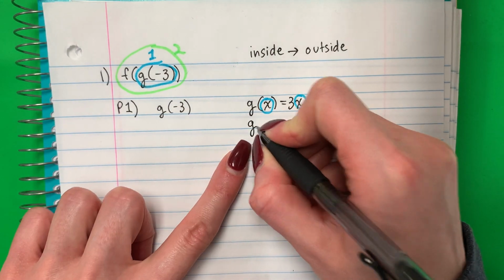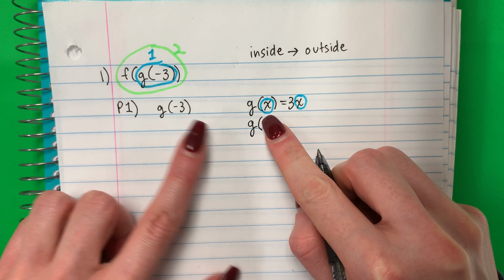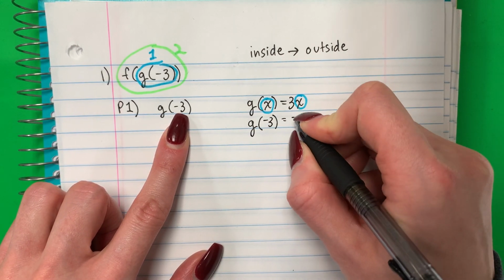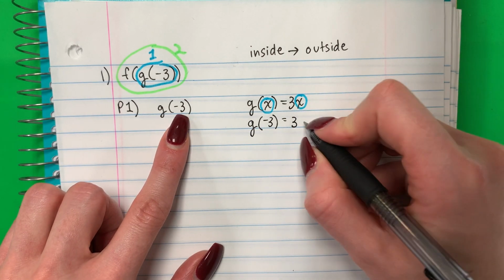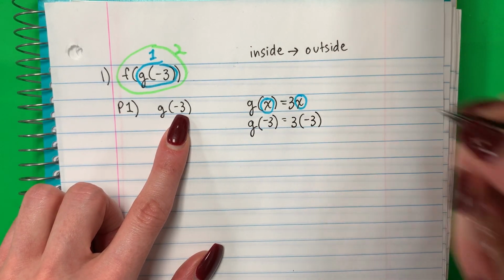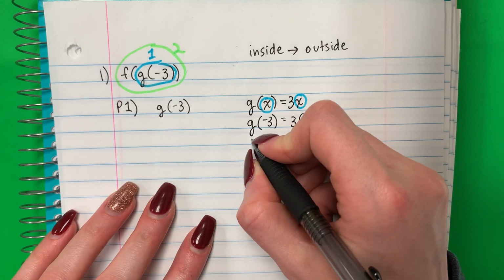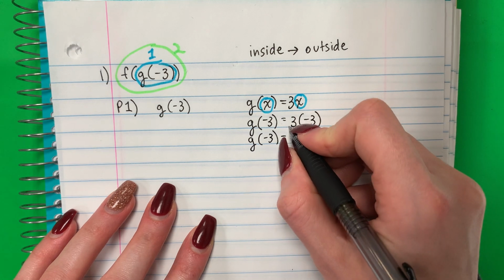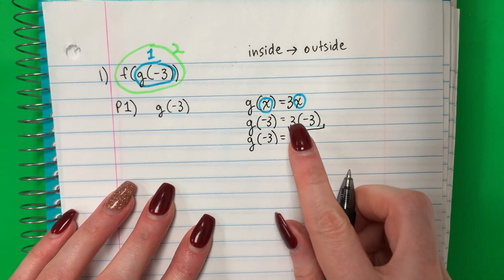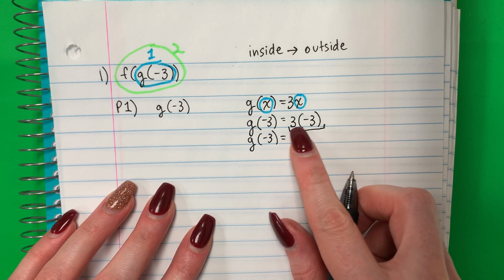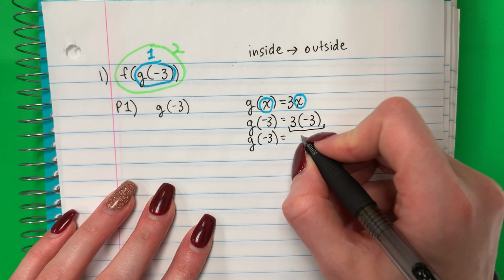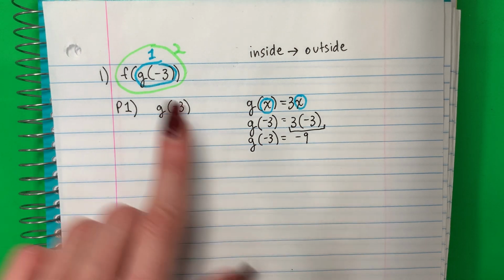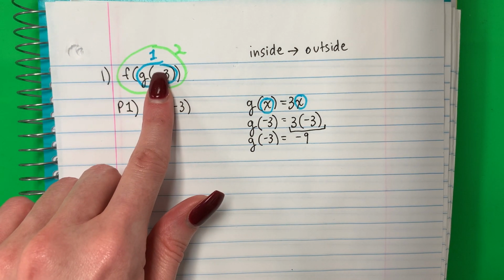Okay, so g, paréntesis, no x, -3, paréntesis, equal 3, no x, paréntesis, -3, paréntesis. This part you copy, esta parte copy, equals, and then you're going to put that in the calculator. Vamos a poner en calculadora. 3 times -3, 3 por -3 is -9, es -9. So that is part 1, es parte 1. That's the blue part, está la parte azul.